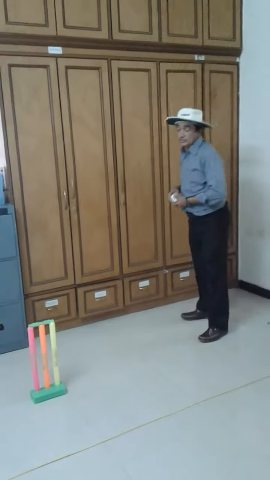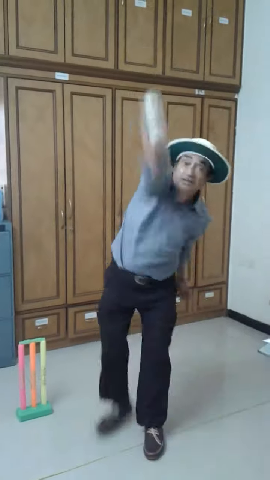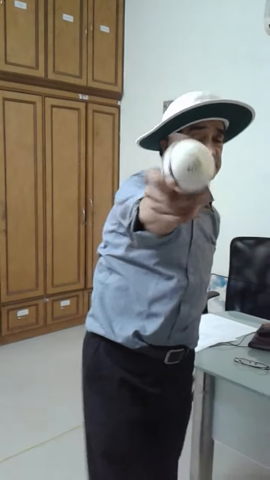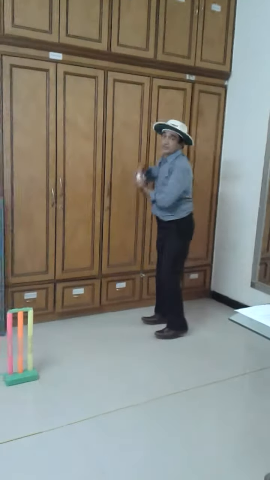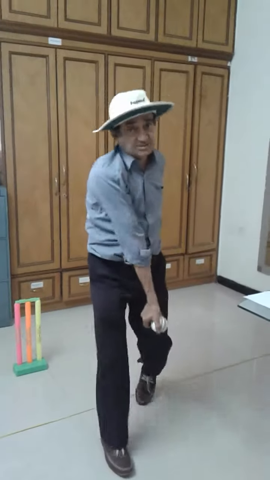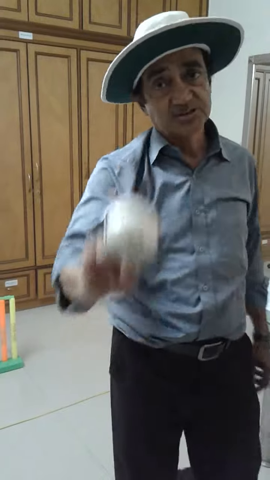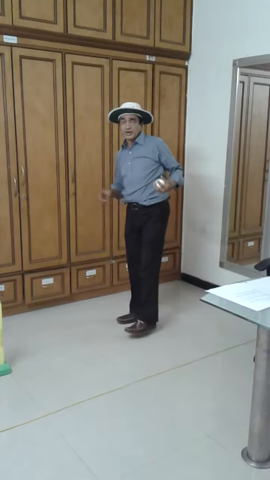Let me show you this flipper. Just squeeze like you squeeze an orange at the time of bowling a leg break. This is a clockwise rotation. Squeezing is a clockwise rotation at the time of bowling. This is a leg spin grip and its variations.